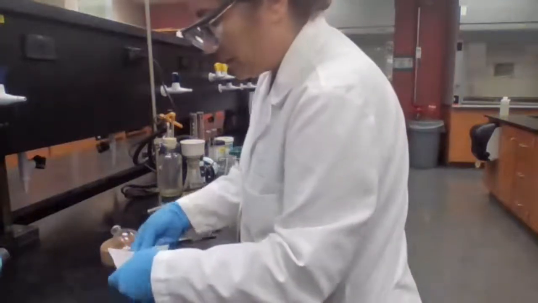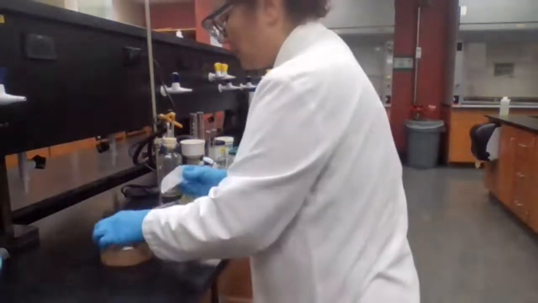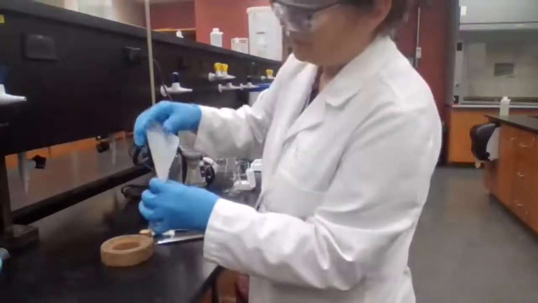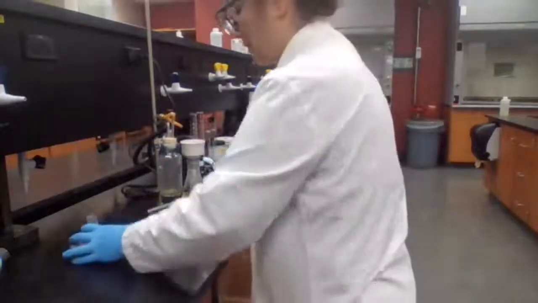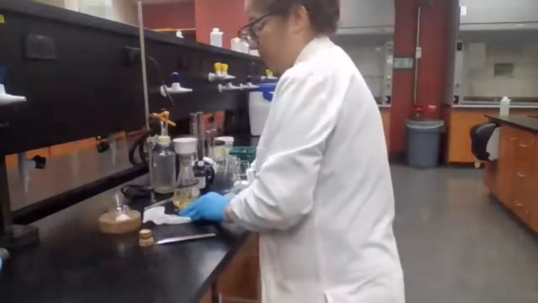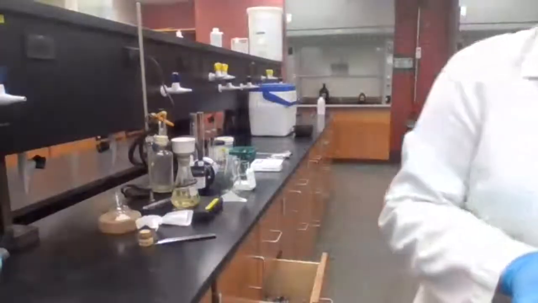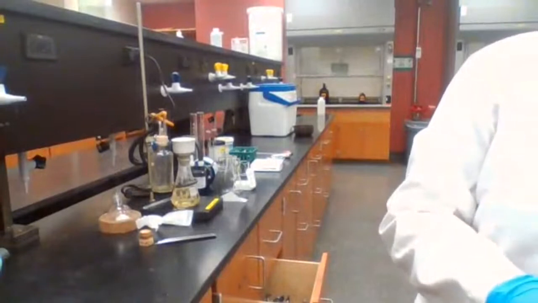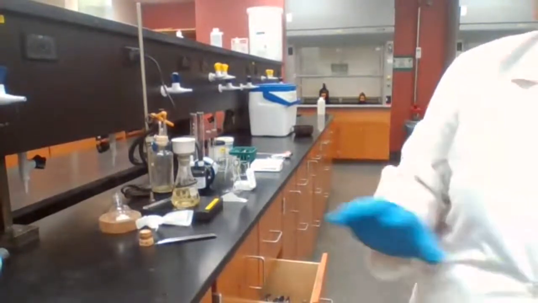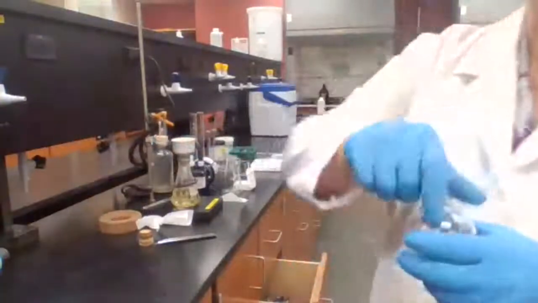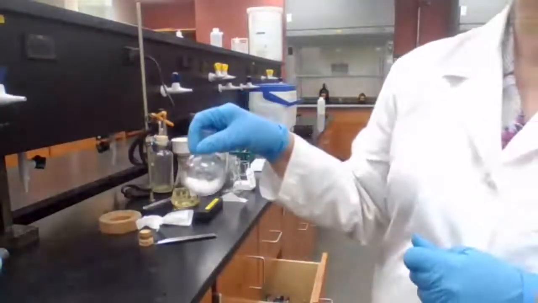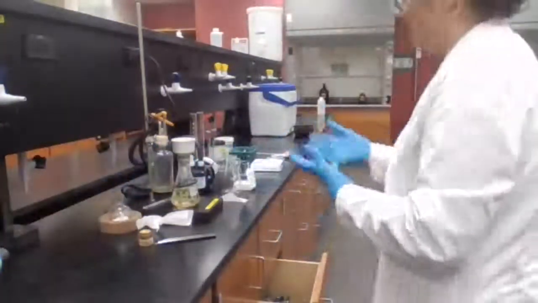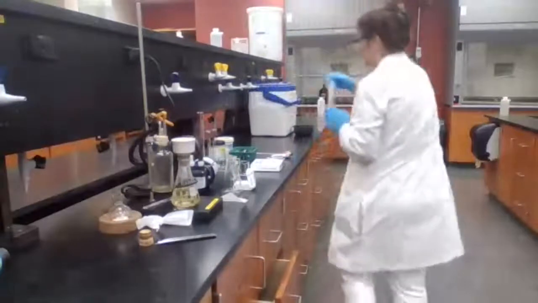Okay. Going to add 50 milliliters of the sodium hydroxide. Yes. Going to bring 75 and add enough until the two layers form.